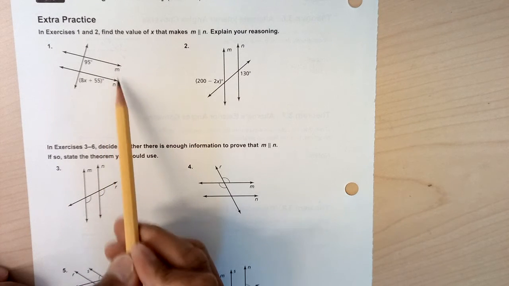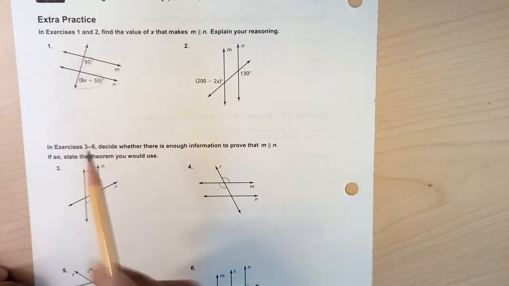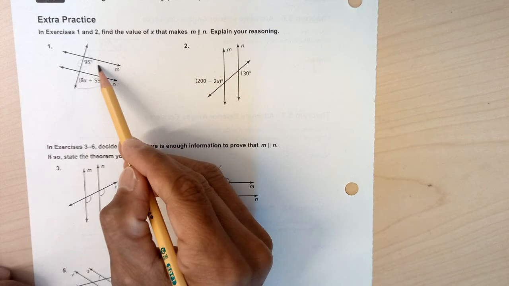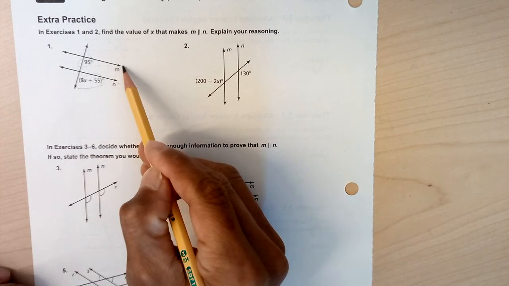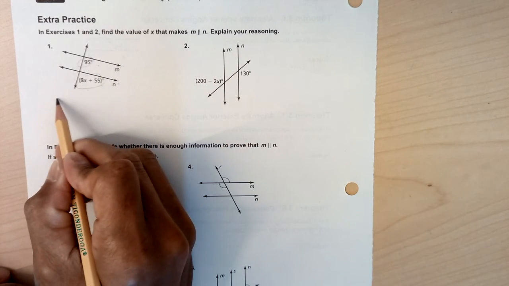For lines M and N, two angles are given, one in terms of the degree measure, one in terms of an algebraic expression. Those angles are corresponding angles. And then we really have to use the corresponding angles theorem converse, not just the corresponding angles theorem, because we don't know that the lines are parallel. But the converse states if the corresponding angles are congruent, then the lines are parallel. So that's explaining my reasoning. I just didn't write it down on my paper here.